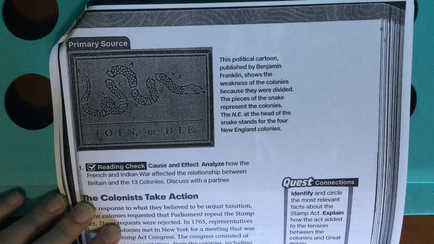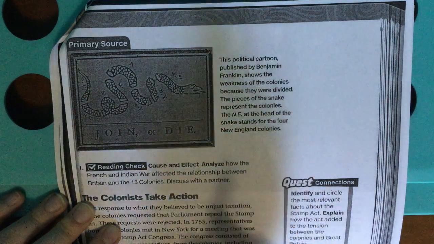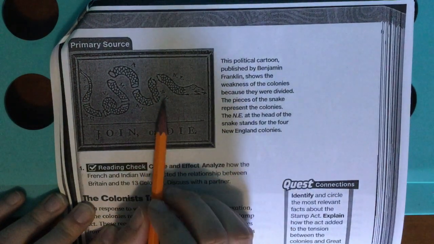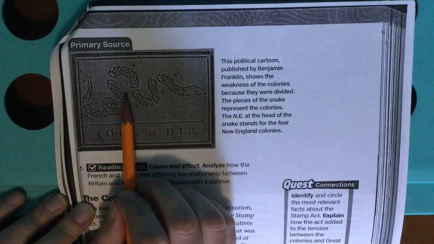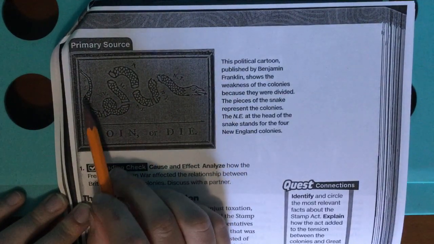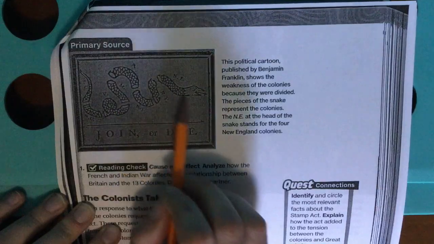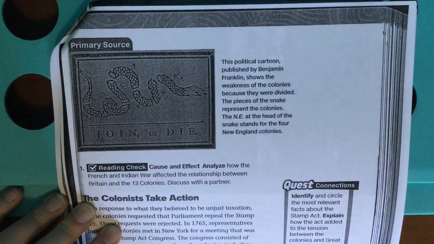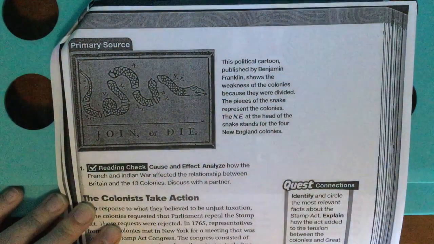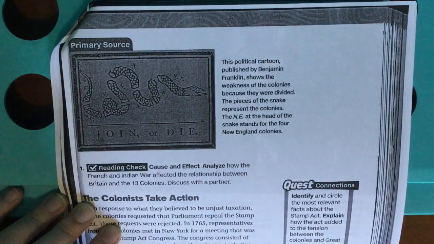The pieces of the snake represent the colonies. The NE at the head of the snake stands for the 4 New England colonies. So they had the New England colonies. They had New York, New Jersey, Rhode Island, Massachusetts, Vermont, North Carolina, South Carolina. There are all different parts of this snake. And obviously, divided, the snake is useless. It's not going to be able to do anything.